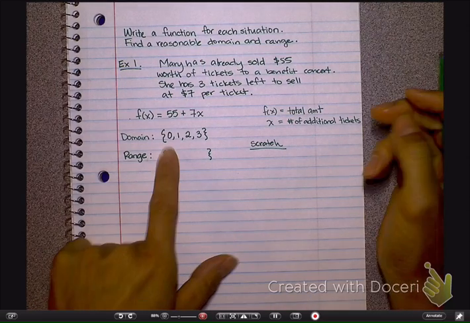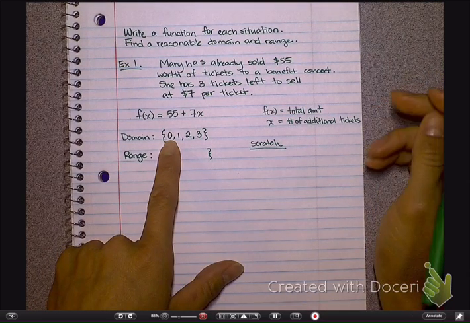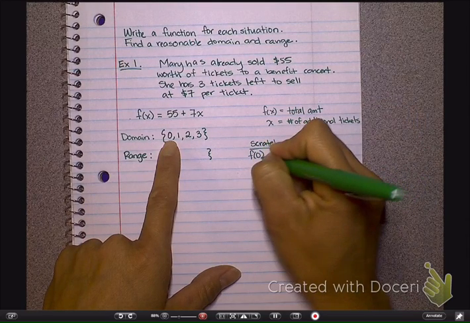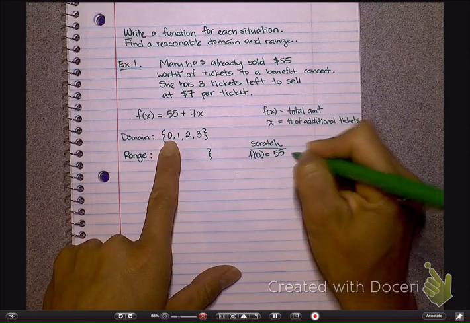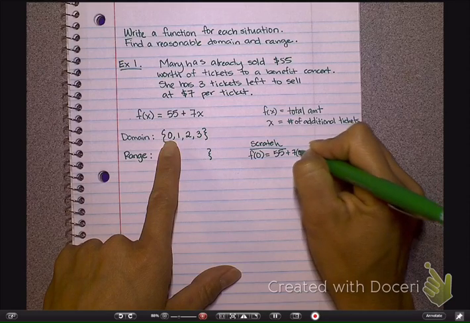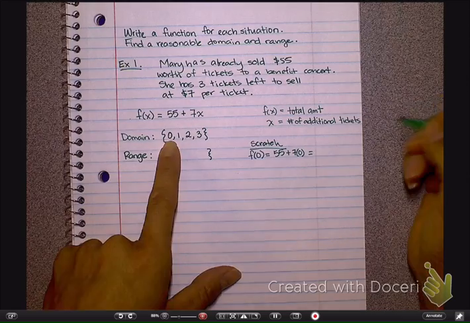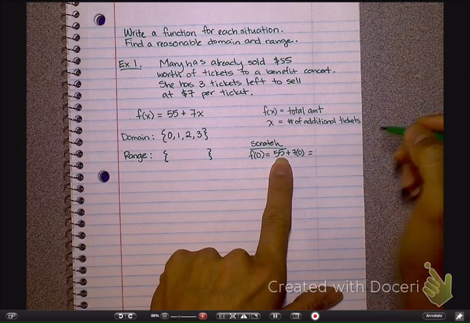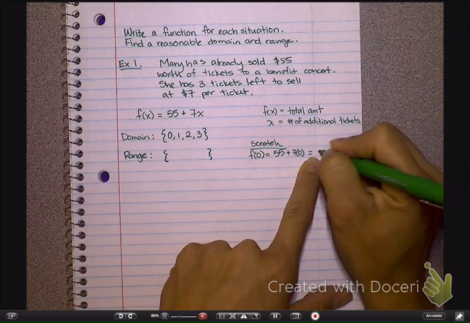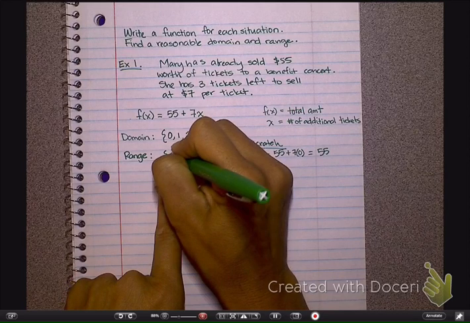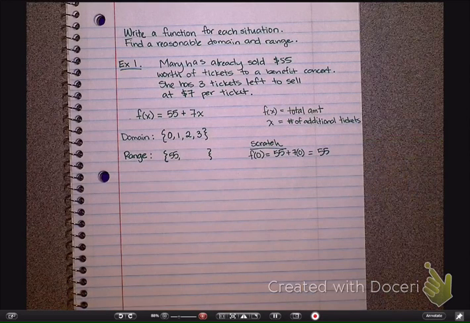So the first possible outcome you told me was she sells 0 tickets, right? So for selling 0 tickets, she's going to make $55 plus 7 times 0 because she sold none. So how much is she going to make then? 0 plus 55 that she already made. So how much total? 55. So that's the first possible situation for the total amount of money she can make, right? She makes 55, what she already has.